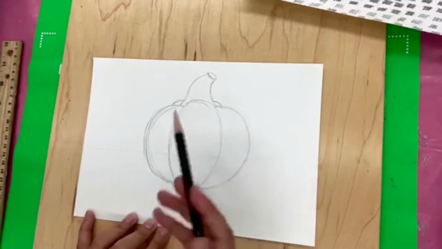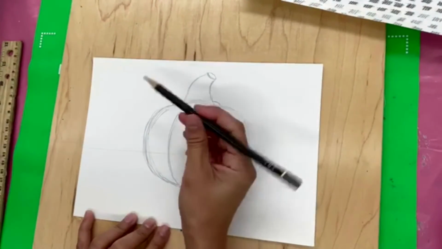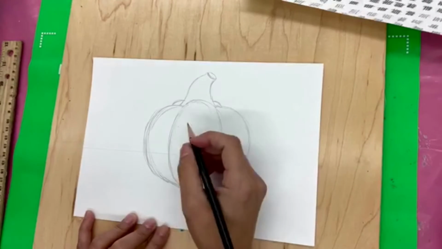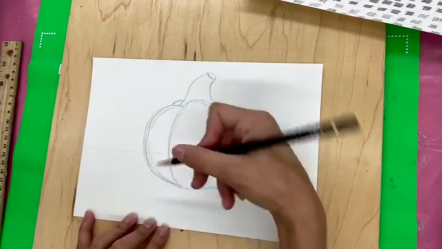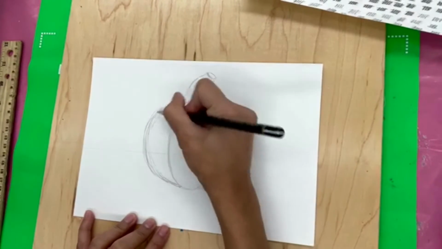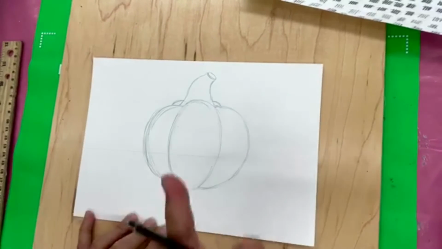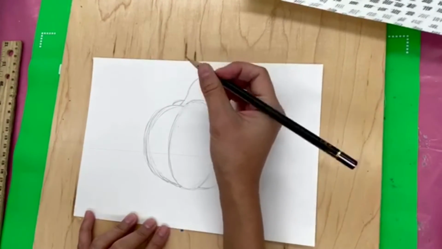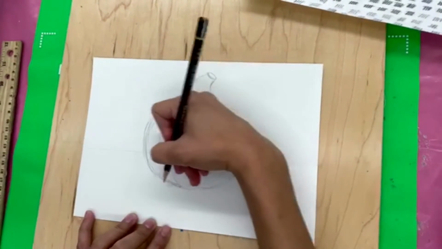Now we can define our picture. So what you want to do now is, if you have a 4B, you can go ahead and pick up your 4B to define your lines on your pumpkin. If you do not have your 4B, or I have not taught you about your 4B pencil, you're going to use your HB pencil to continue to define your lines, okay?